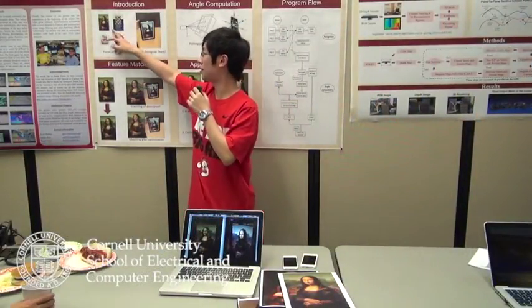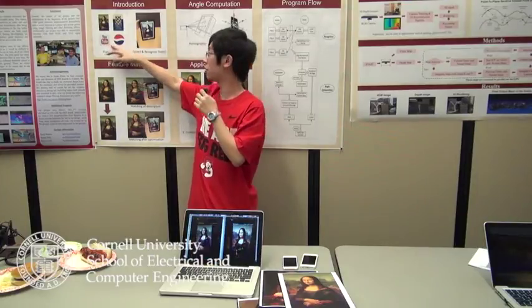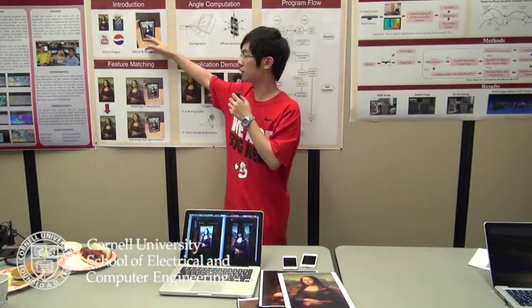Planar images such as books, paintings, icons on your smartphones, and logos are very common in the real world, and it is very significant to recognize this kind of planar image. So in our project, we developed an application on iPhone to recognize planar images.